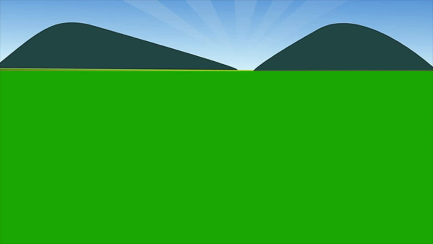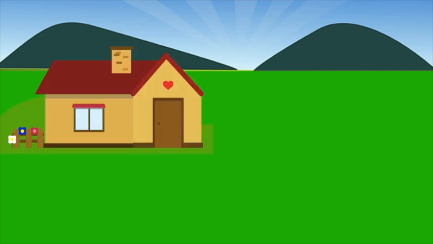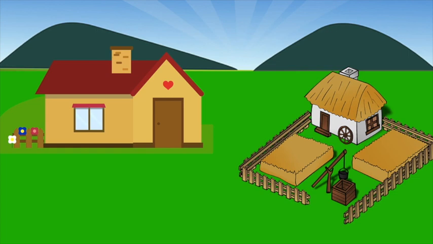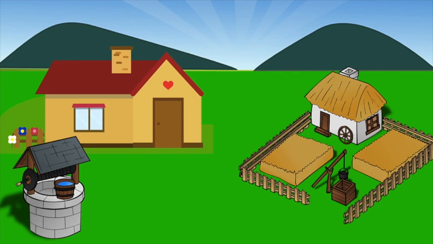Then maybe I can have houses on one side, and on one side I can have the field to show crops and the farming activities. In between, maybe I can have a river or well or a hand pump, whatever I want to put in. And then maybe I can have few of these activities, as many as I can accommodate.